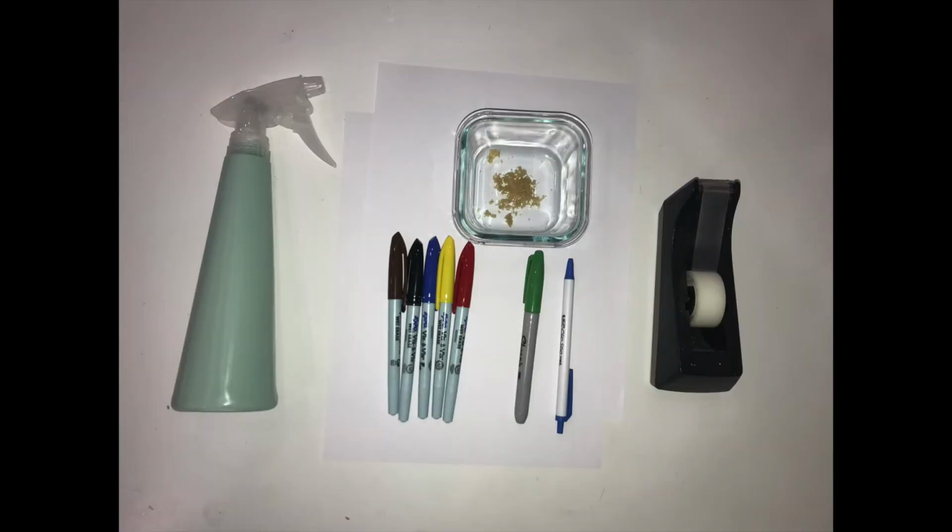Want to make your own watershed model? Here are the supplies you need: a spray bottle, water, 2 sheets of paper, clear tape, brown sugar, a pencil or black permanent pen, green permanent pen, and then red, brown, yellow, black, and blue of either a vis-a-vis pen or washable marker.